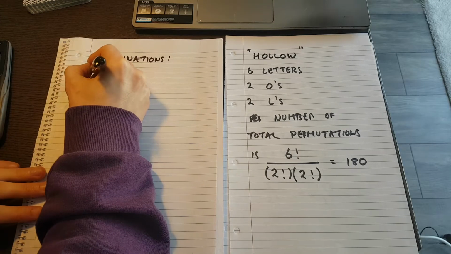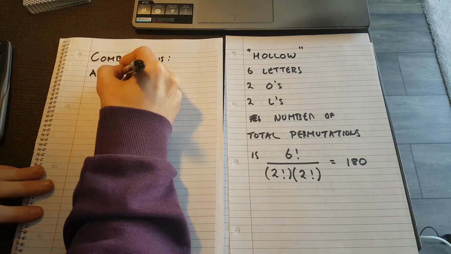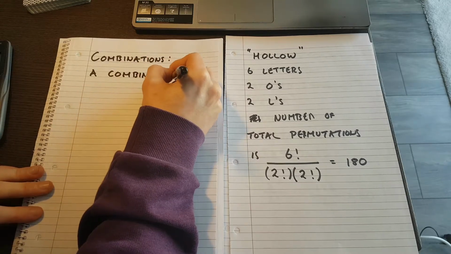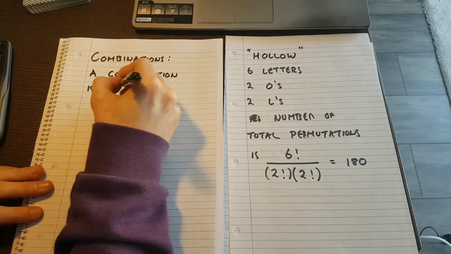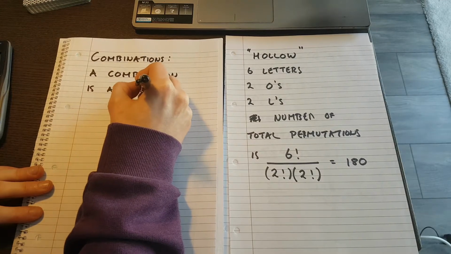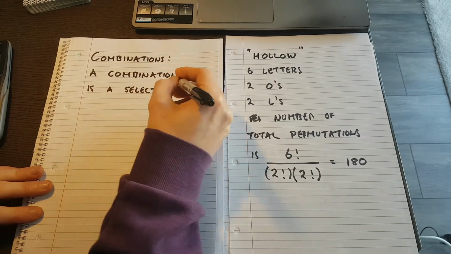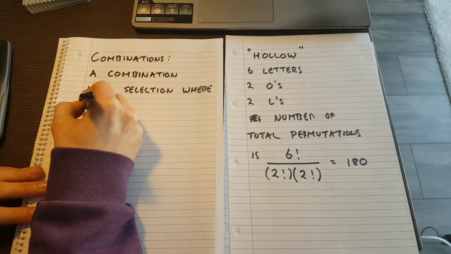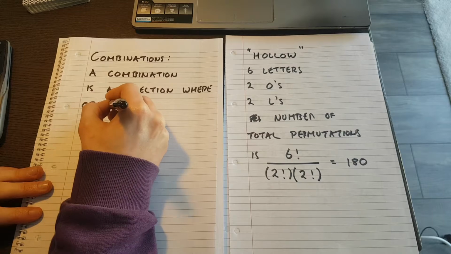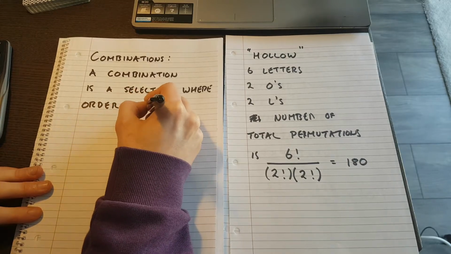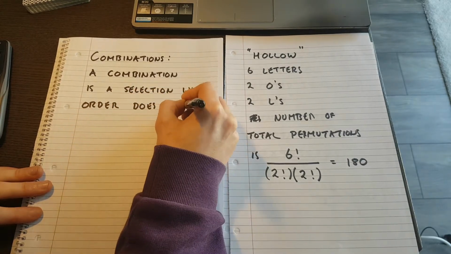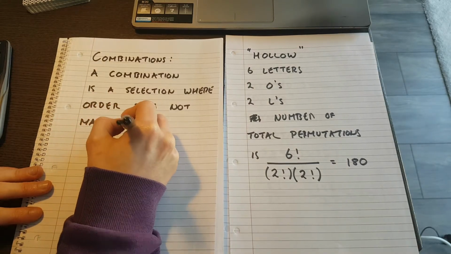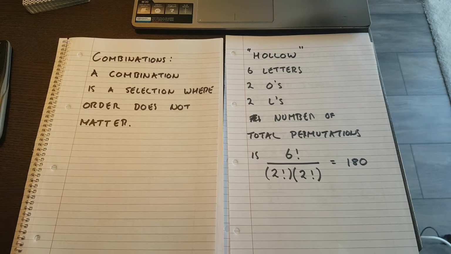A combination is a selection where order does not matter. Okay, a combination is a selection where order does not matter.